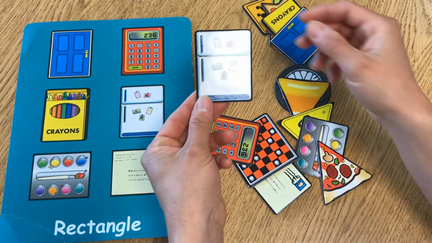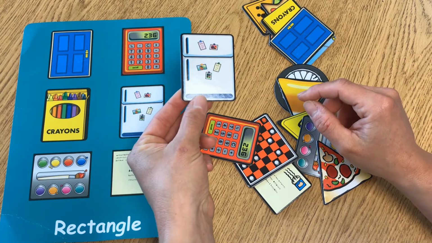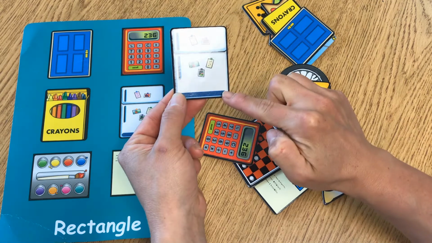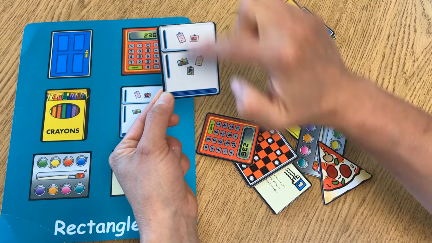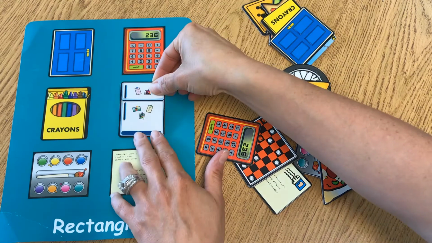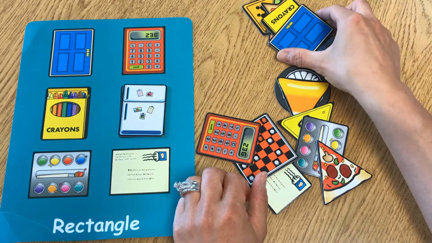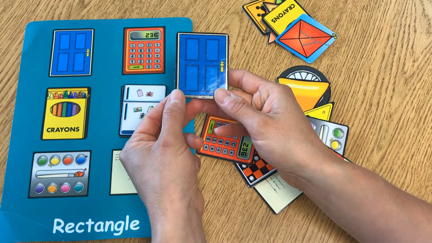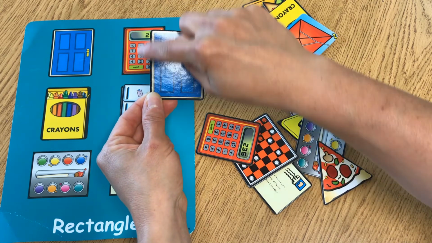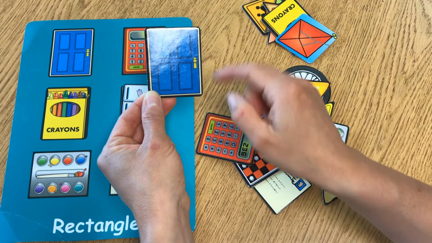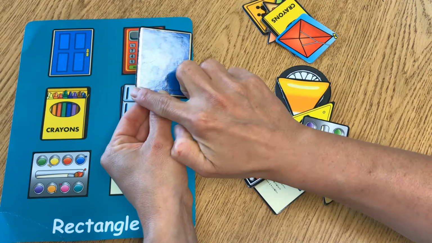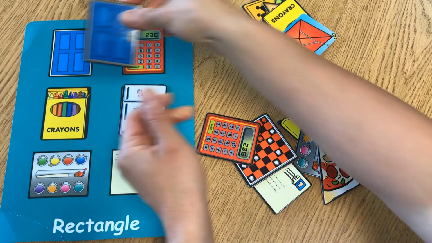But the front of the refrigerator looks like a rectangle. 1, 2, 3, 4 straight sides. 2 that are shorter and 2 that are longer. He's a rectangle. What about the door? It has 2 short sides and 2 sides that are longer, and it has 1, 2, 3, 4 points or corners.